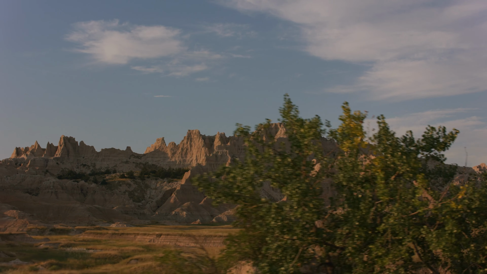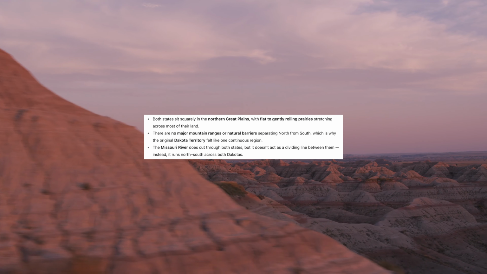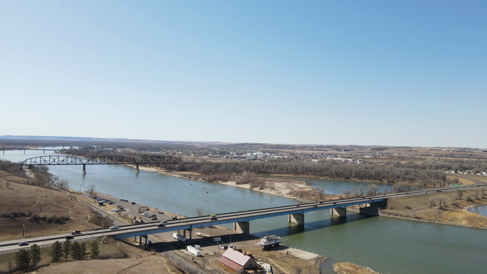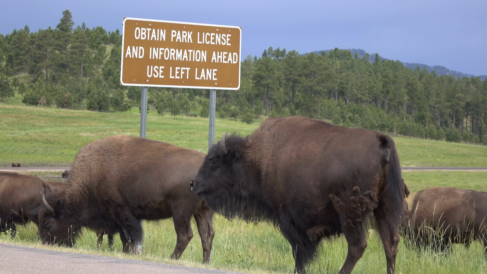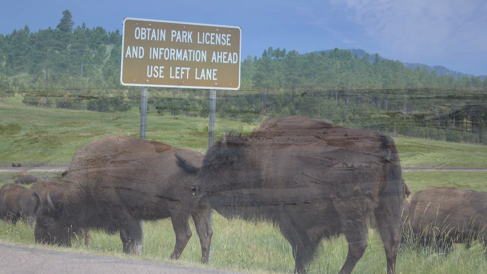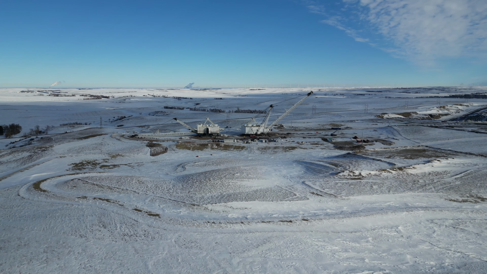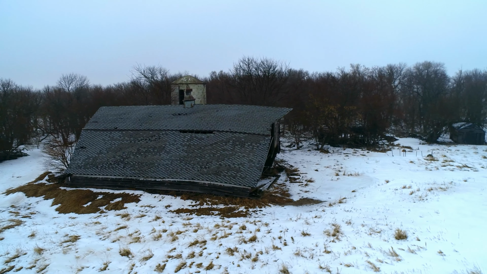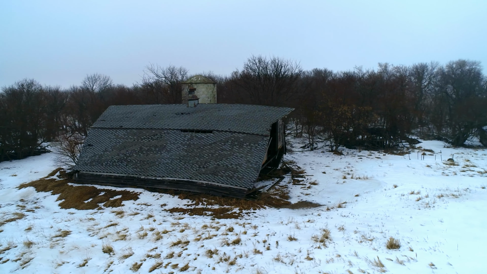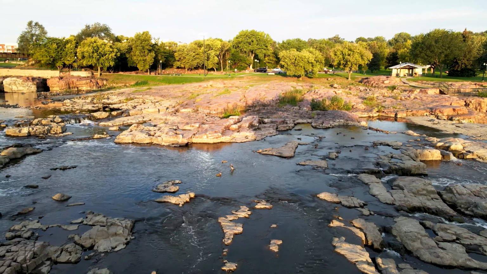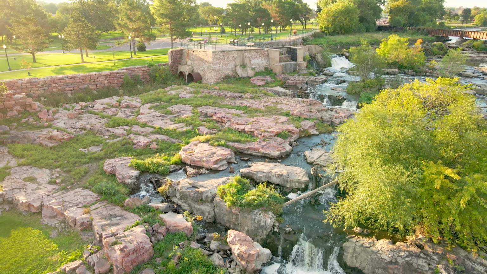Both are dominated by the vast rolling landscapes of the Great Plains, with no major natural barriers separating them. The Missouri River flows through both, a shared lifeline for agriculture and wildlife. Their climates are also twins, defined by extreme seasons: brutally cold, long winters, and hot, humid summers. This shared environment dictates the rhythm of life and the challenges faced by their residents.